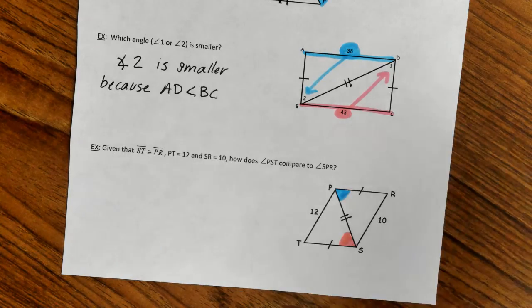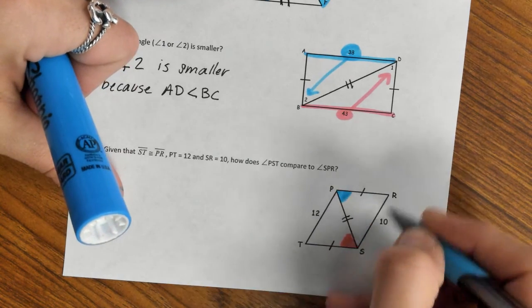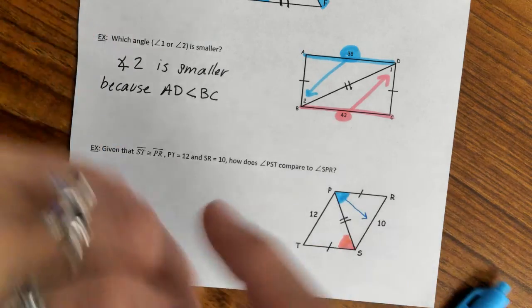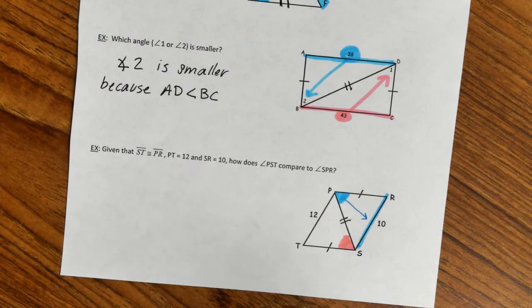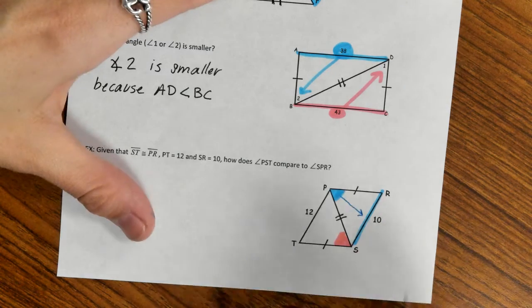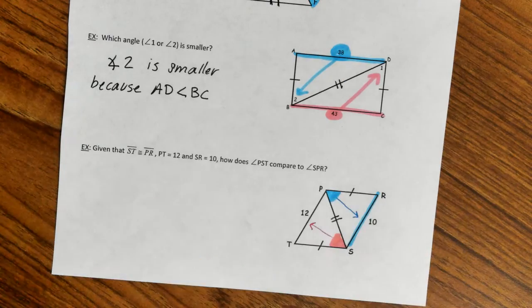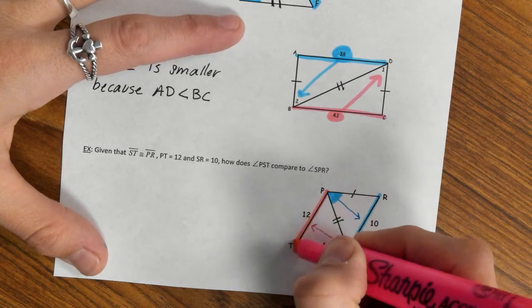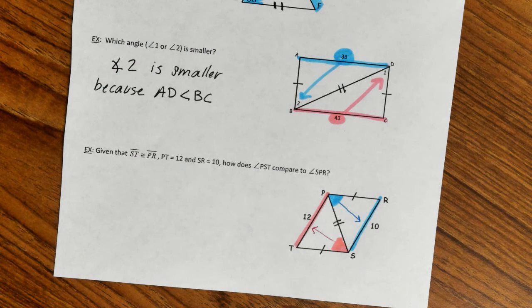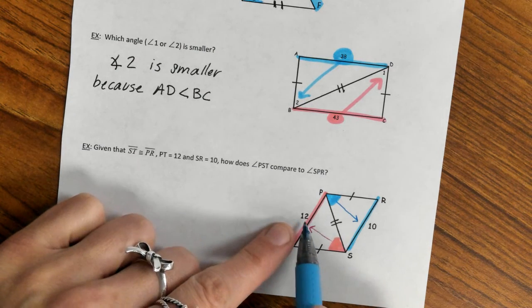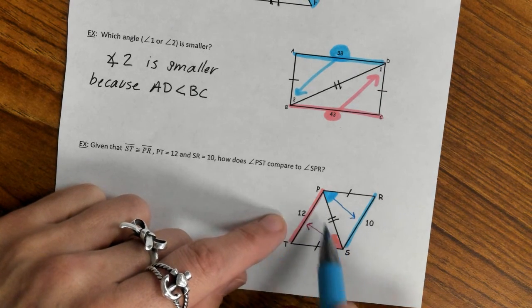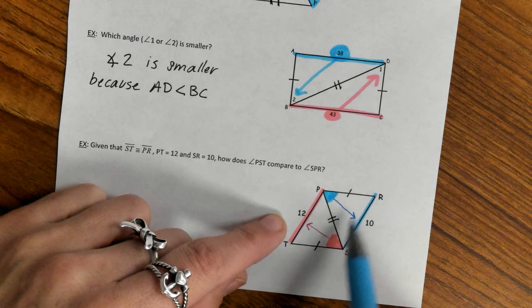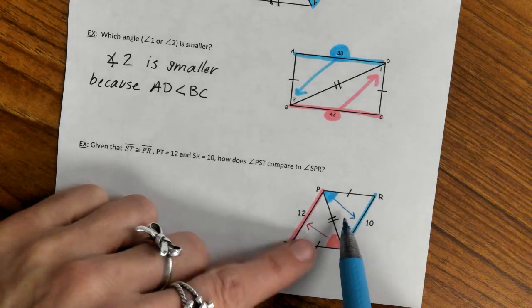Well, we know that SPR is across from this segment RS, which we said was 10, and your angle PST is across from segment PT, which the length was 12. So looking at the side lengths, we can determine PT is larger than RS, therefore the angle PST is going to be larger than angle SPR because it's across from the bigger number.